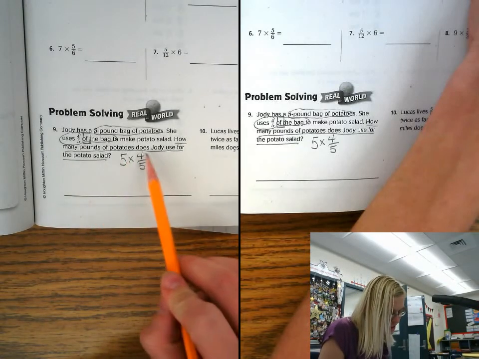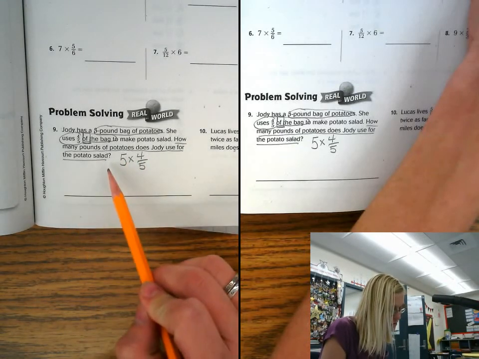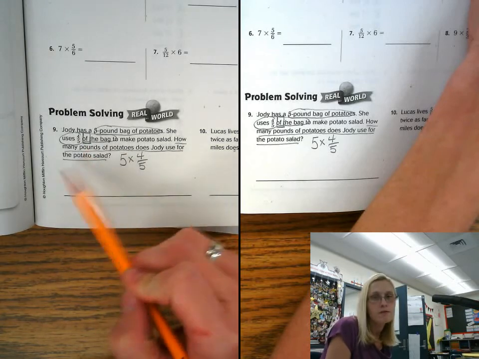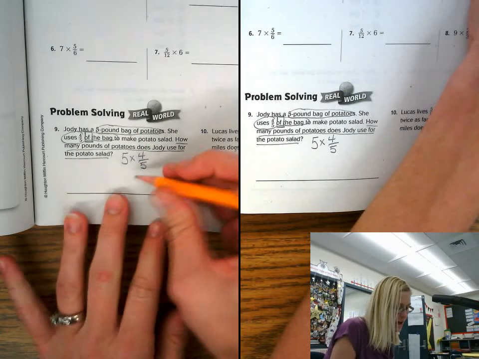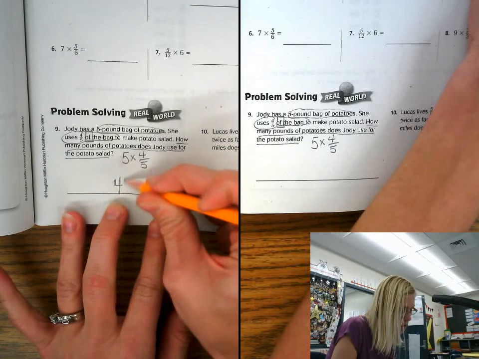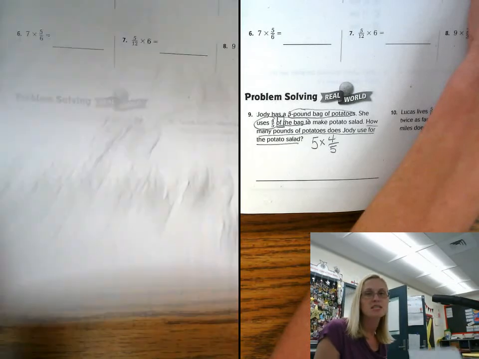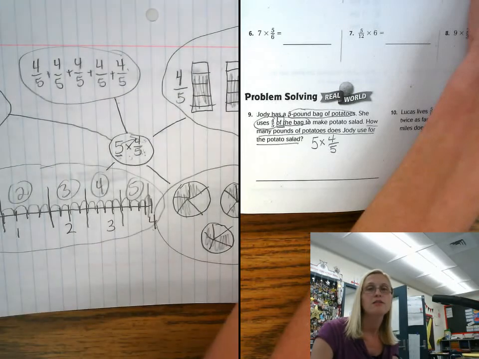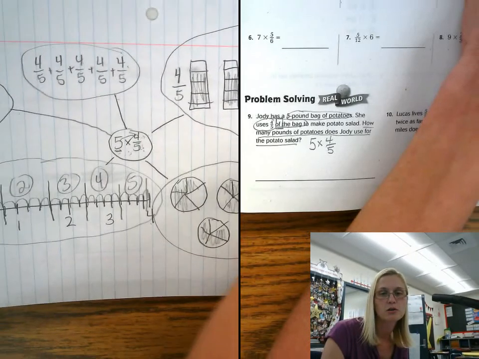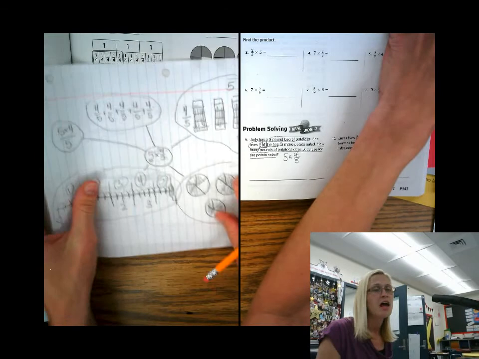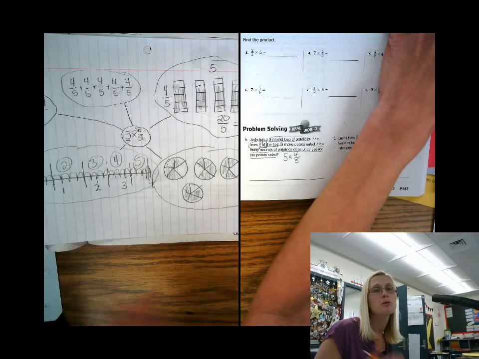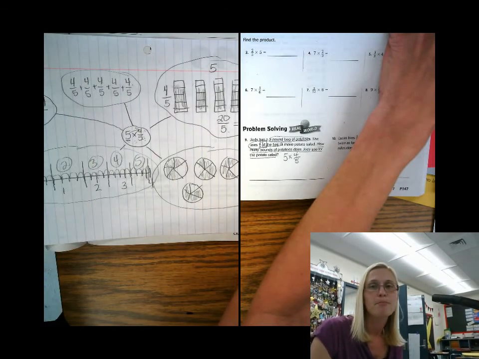So now when I go back to my original question, it was asking how many pounds of potatoes does Jody use for the potato salad? Well, since she uses 4/5 of 5, 4/5 of 5 is equal to 4 pounds. Now again, I showed you many ways that you can represent that. We do need to know all of these ways by the end for our unit assessment. However, we have plenty of time before we actually have to be at that part.